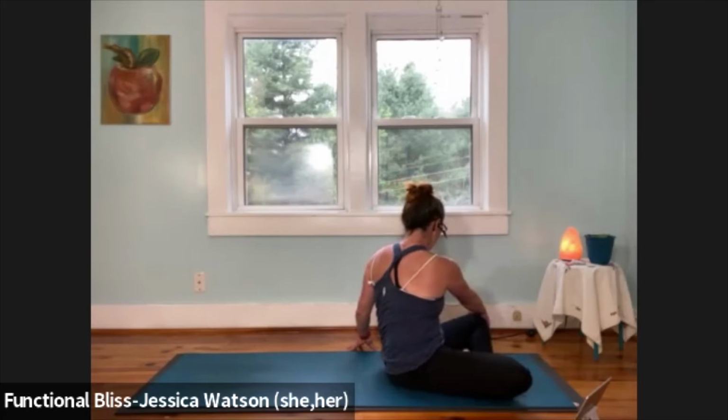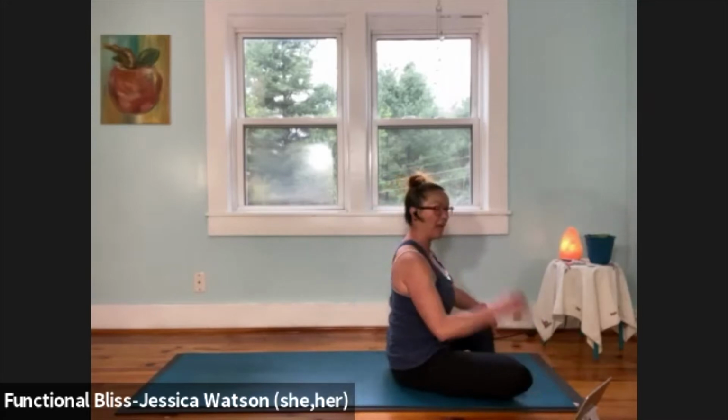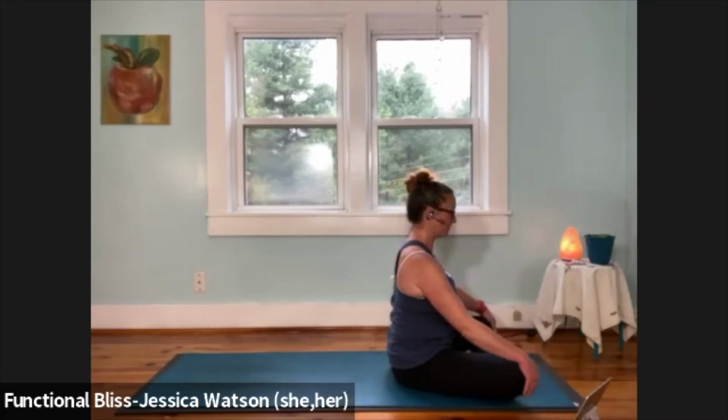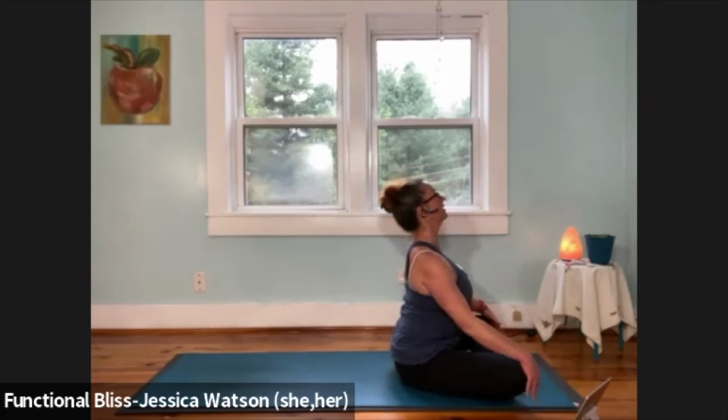And then as you inhale to your neutral spine, come back to center. And now we're going to come to center and reverse the breath. So inhale with a neutral spine. Exhale, lift the chest, arch the back. Inhale, round the back, pull the abdominal muscles around the shoulder, tuck chin in.